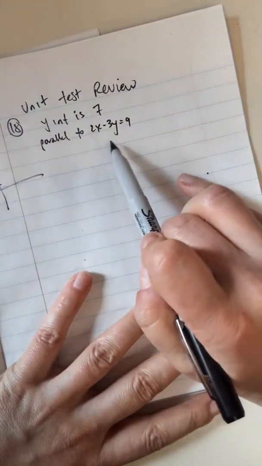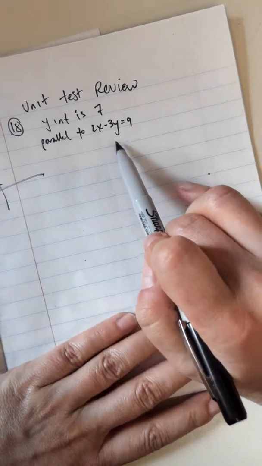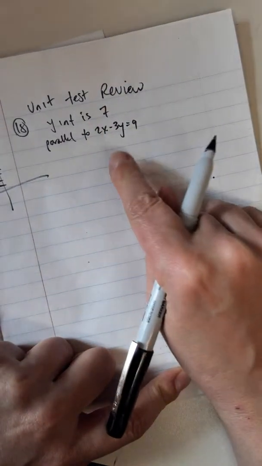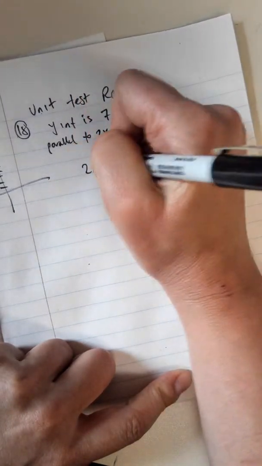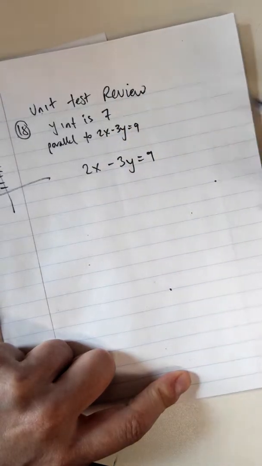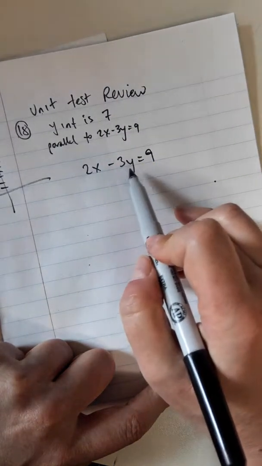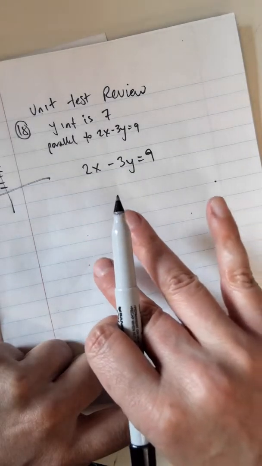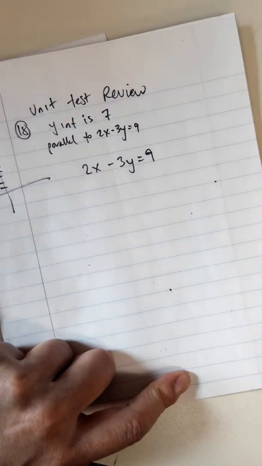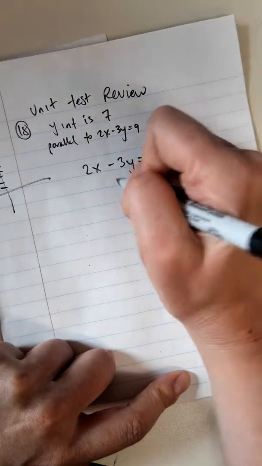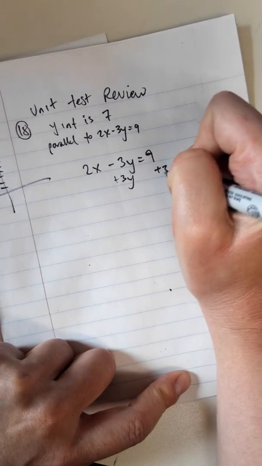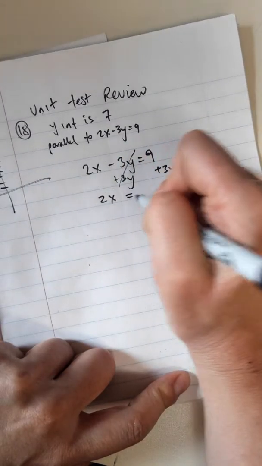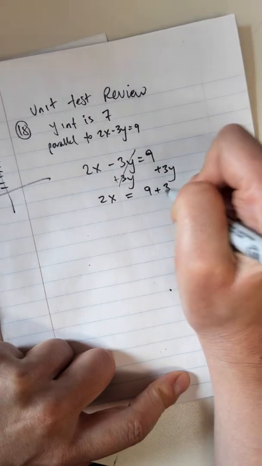You know what? I'm going to take this and turn it into slope-intercept form. I'm going to get y by itself. So let's be strategic about this. Let me just rewrite it. 2x minus 3y equals 9. I know I want to get y alone. I see that it's minus 3y. I'm just going to make the y go on the other side because I know that I can do that. So I'm going to add 3y to both sides because I love positive numbers. So that gives me 2x, because these cancel, equals 9 plus 3y.